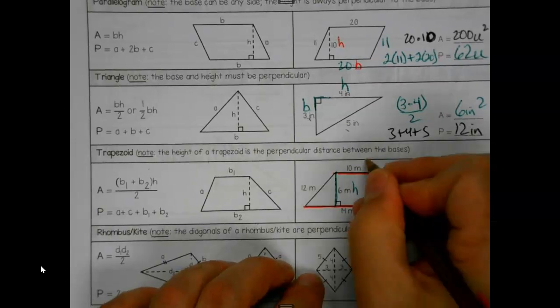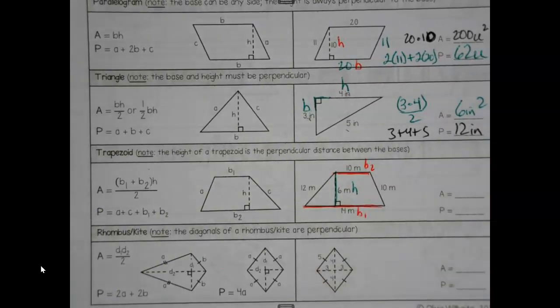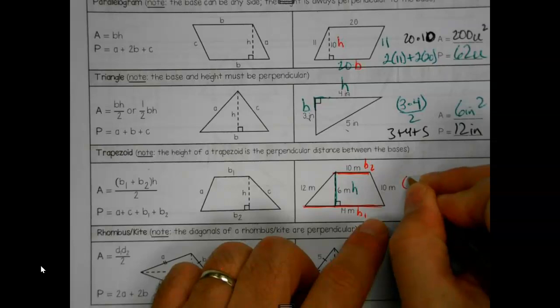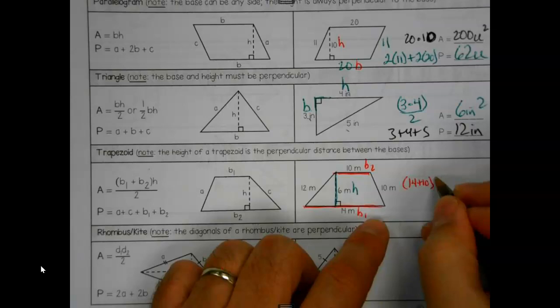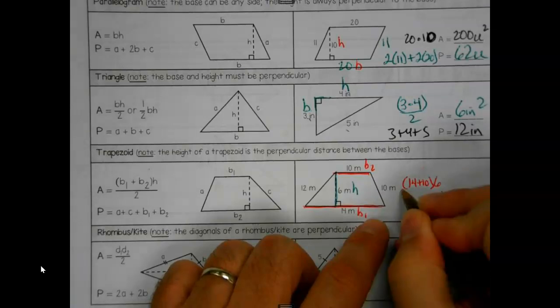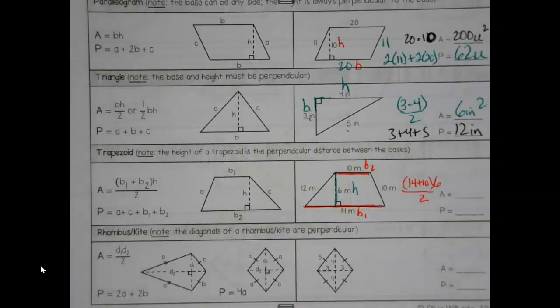Which one is base 1 and which one is base 2 really doesn't matter. But just making sure that we get those. So base 1 and base 2 times my height divided by 2.